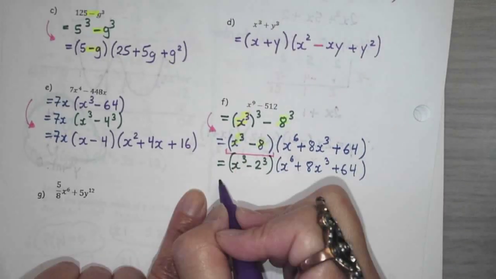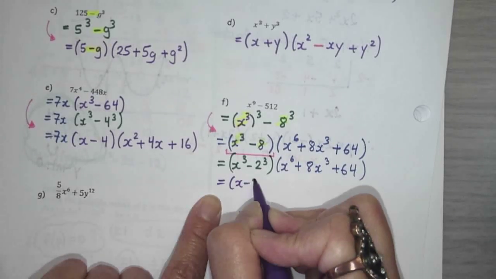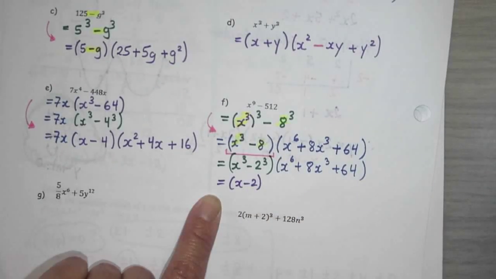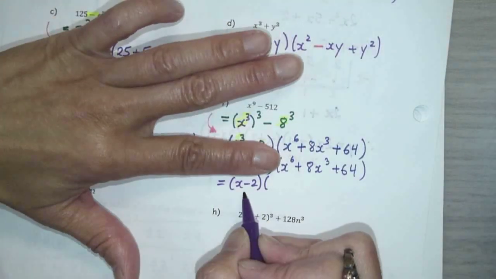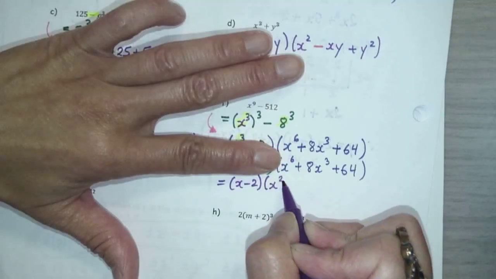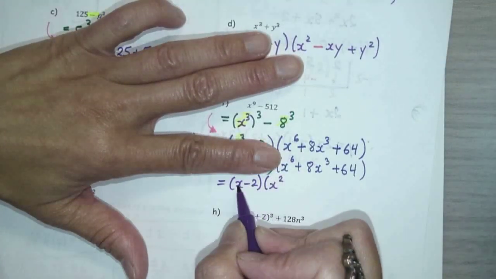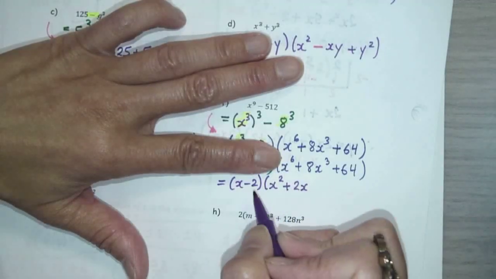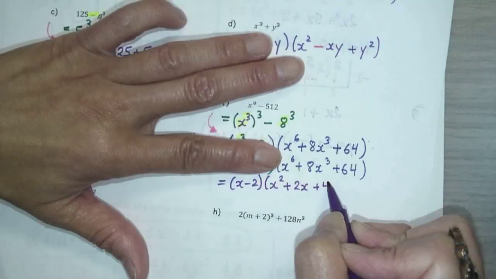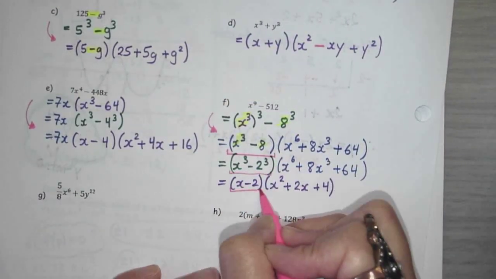All right, and then we're going to go and say, so this is going to be x minus 2, binomial. The trinomial is, so again, we're looking at this, x squared, first times first, a times b, multiply each other, so plus 2x, and then last times last, 4. So that is this.